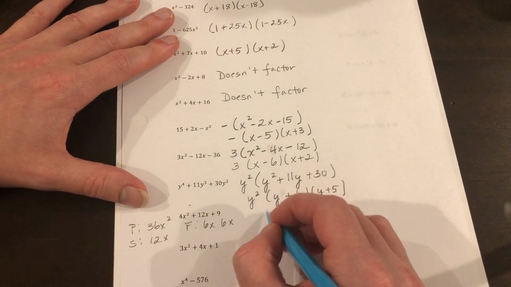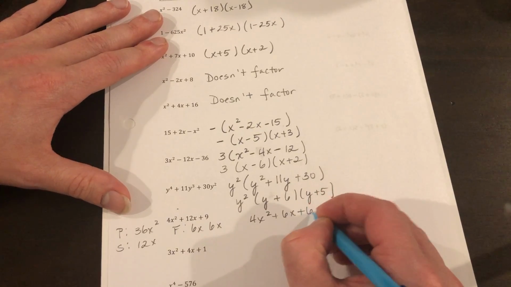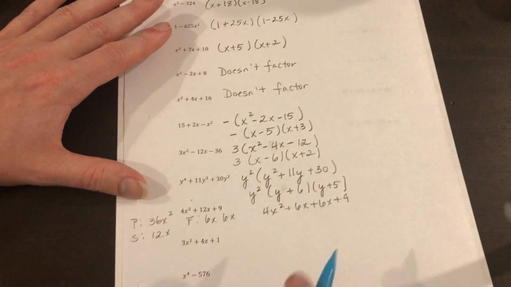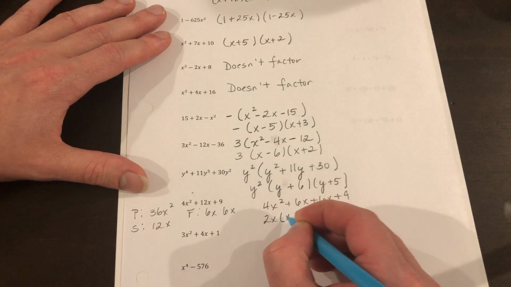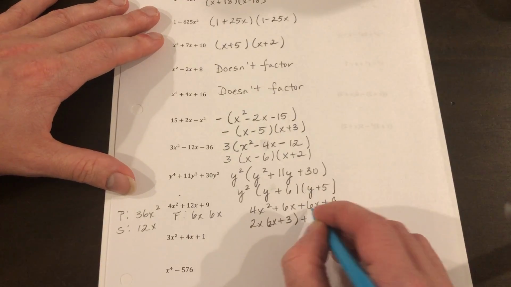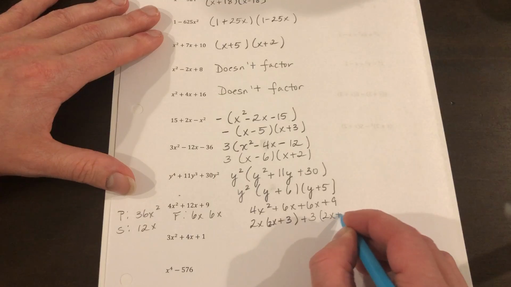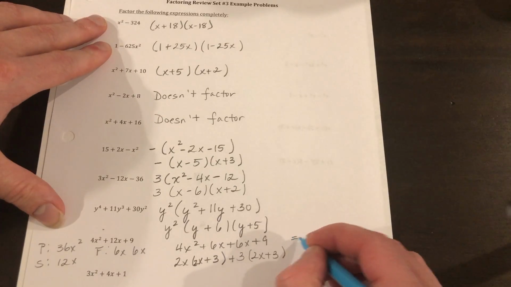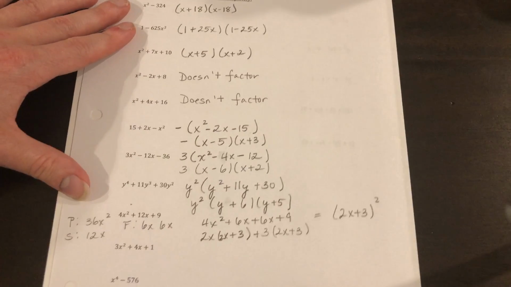Okay, so we get 4x squared plus 6x plus 6x plus 9. GCF there is going to be 2x and 2x plus 3. And GCF there is going to be 3. And so we get 2x plus 3. So this becomes 2x plus 3 squared.